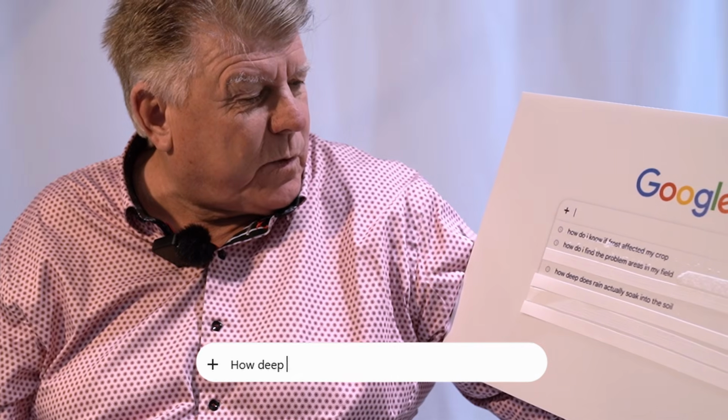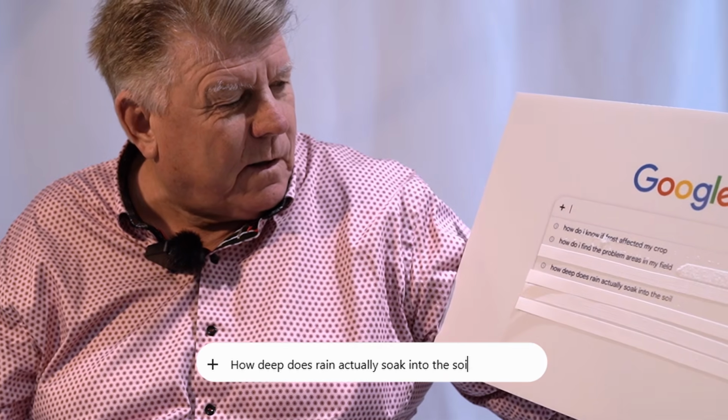How deep does rain actually soak into the soil? Depends on the rain, depends on the soil. But over time, we're reading moisture down 1 meter plus, through the magic of electronic moisture probes. You can follow the sensors after a rain event as we go down the profile. And that tells you very quickly how much rain you got, how much it got in the soil and everything else.